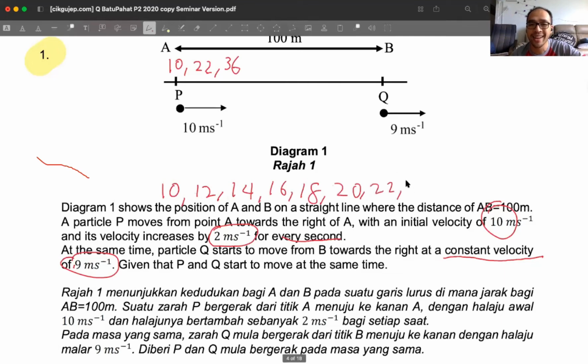How much is this? 24, 26, and 28. Okay. So if we talk in terms of P moving, this will be 10, 22, 36. Sorry, the first one is 10, and then plus 12 is 22. 22 plus 14 is 36. 36 plus 16 is 52. 52 plus 18 is 70.